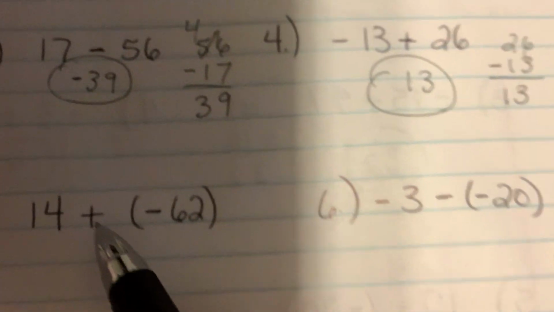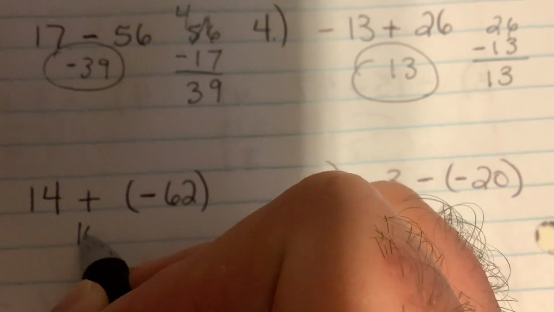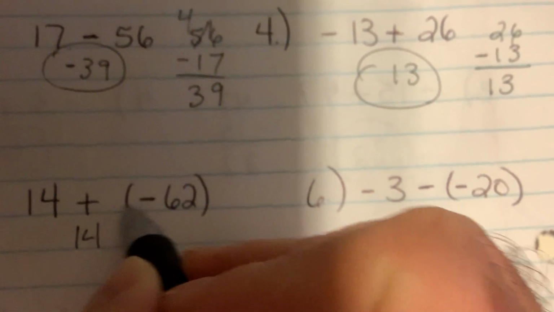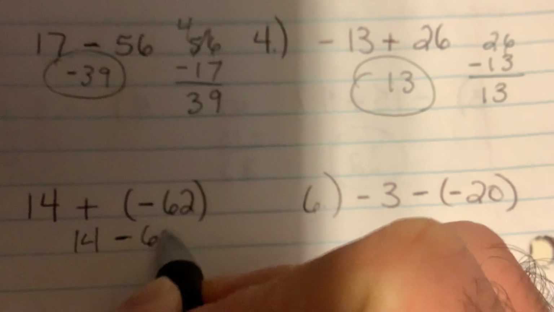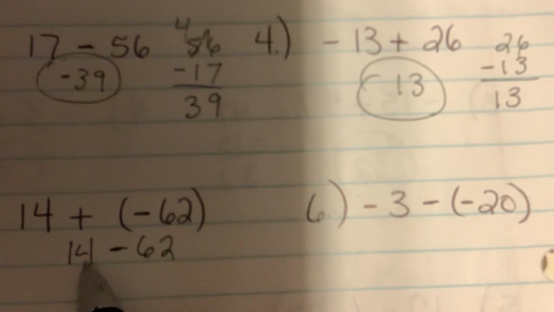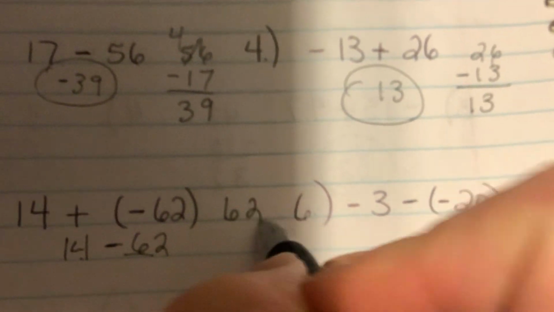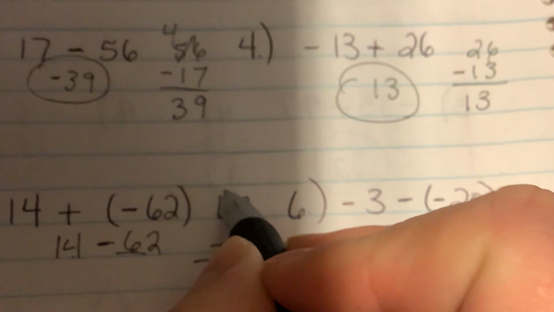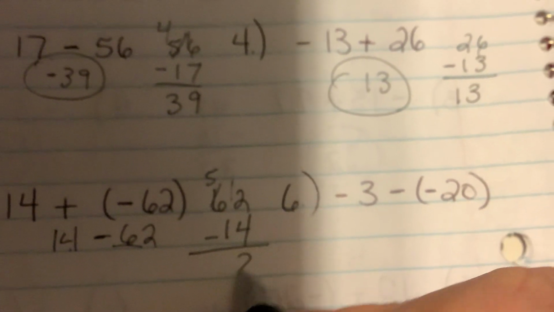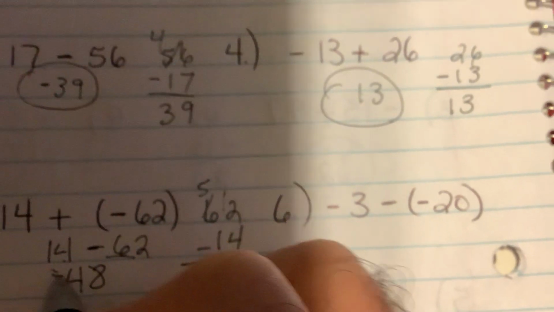Now this one, we've got a double sign, so that's the first thing I need to do, is change the double sign. Since they're one apiece, it becomes a negative. Now I can look and say, okay, no more double signs. I got a positive number, a negative number, so I'm going to subtract the two. The bigger number is negative, so it's a negative 48.